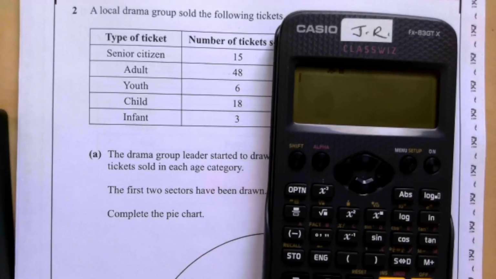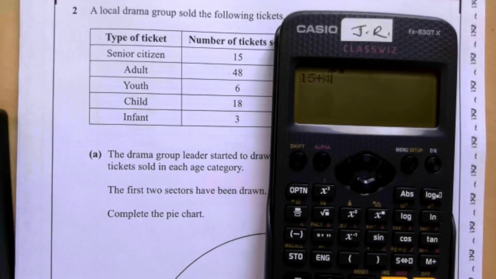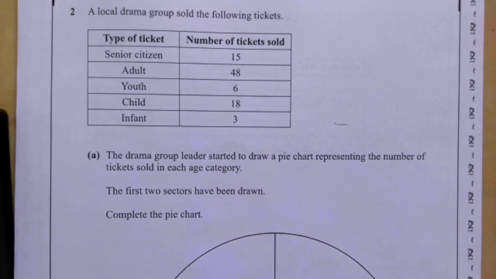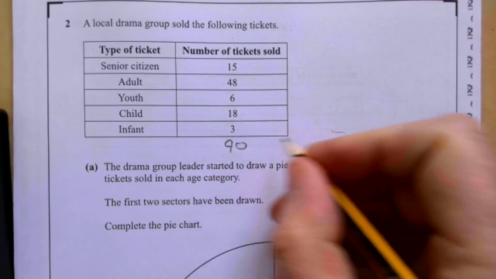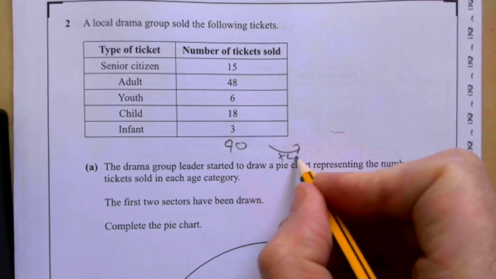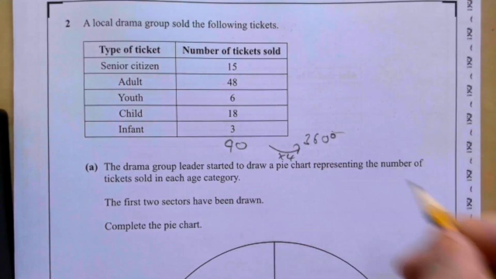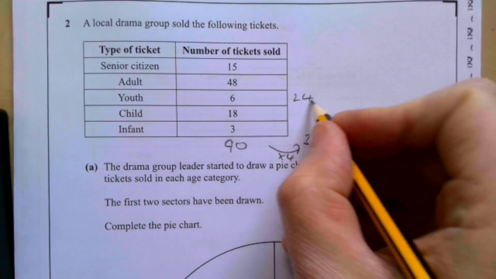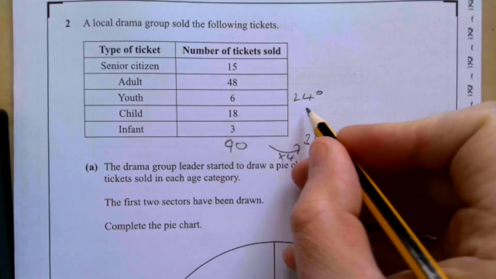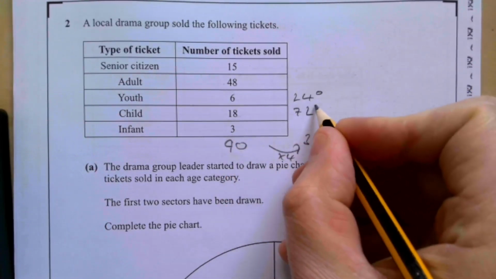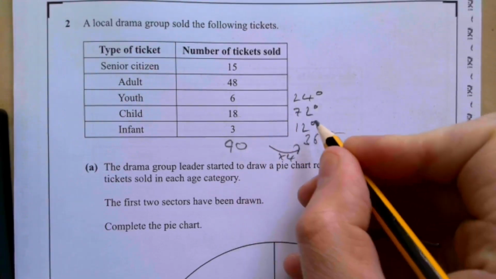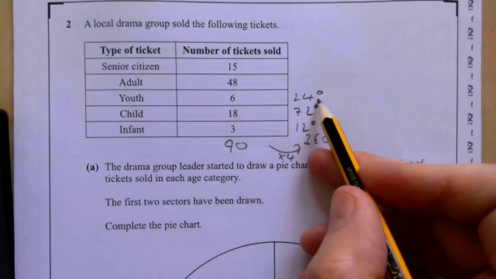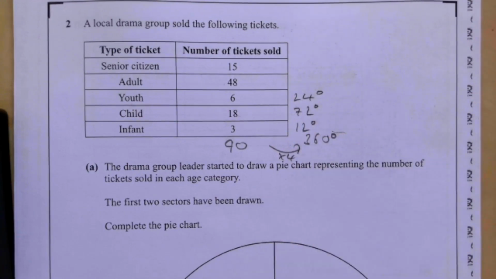So I'm going to do then 15 plus 48 plus 6 plus 18 plus 3, and that comes to 90, which is obviously a handy enough number for us. And then we need to times things in by 4. Hope you can see why, to make it into our angle of 360 degrees. So if I times 6 in by 4, that's going to be 24 degrees. Then 18 times 4, again checking our calculator, is 72 degrees, and then this one here is going to be 12 degrees.